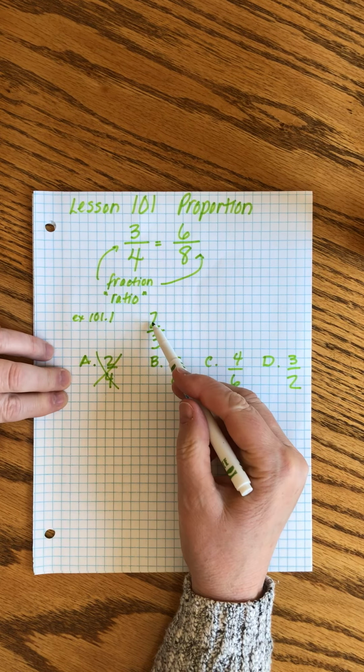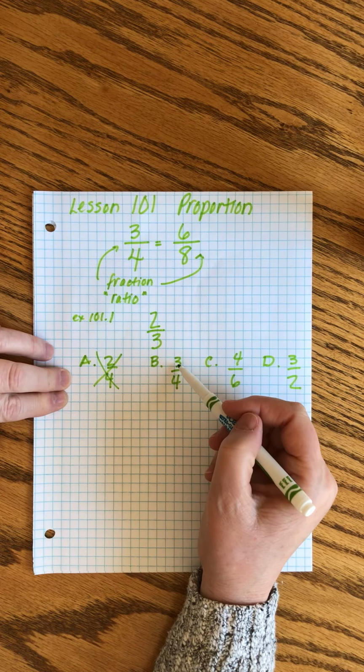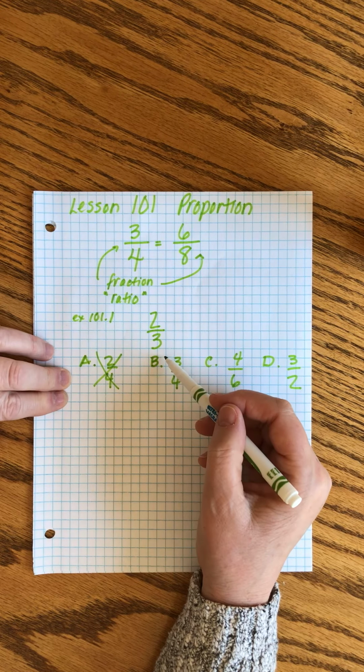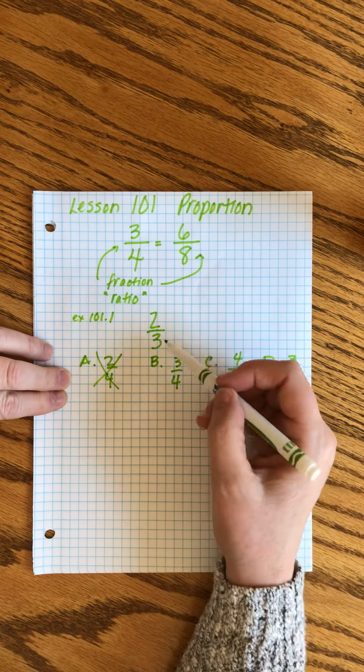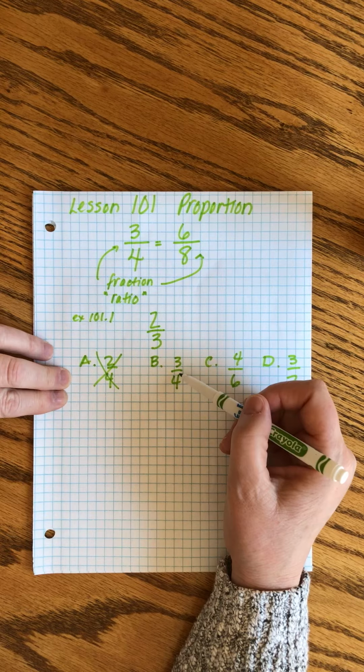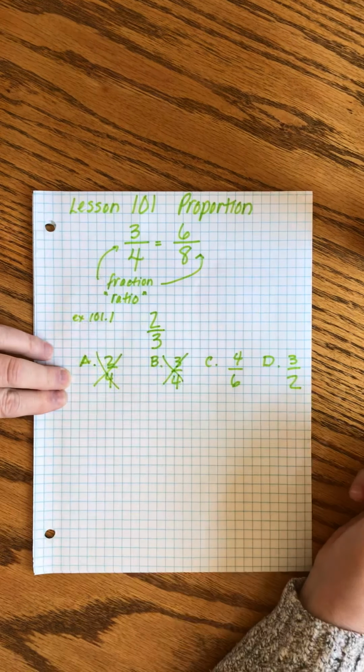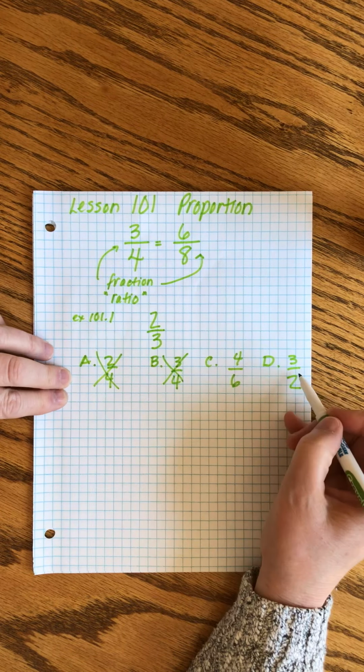What do we multiply by 2 to get 3? Well, we know that 2/3 and 3/4 are not the same. We can imagine it with a pizza, right? 2/3 of a pizza is not the same as 3/4 of a pizza. Goodbye. This one looks really good. Let me just skip to this one.